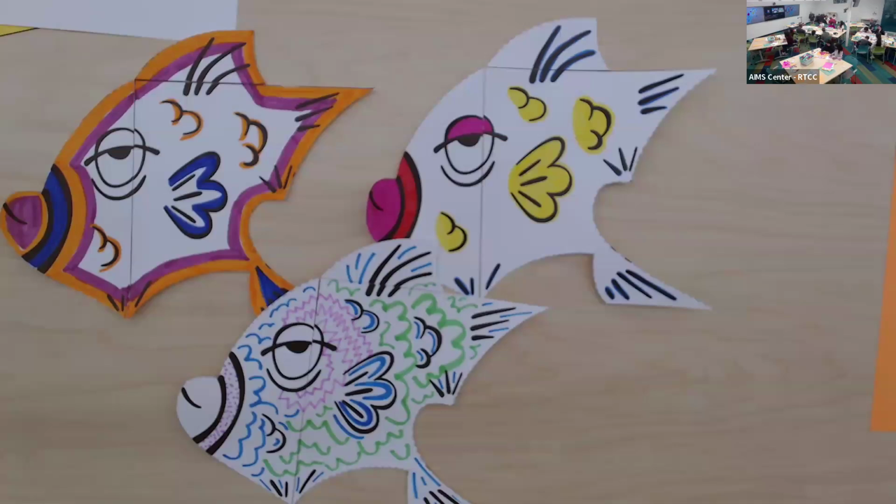Few more minutes and then we'll hang up. We'll create our school. Are you having fun? Got the markers. If you distort or curl the edges of your fish, when you're done, if you could kind of flatten them out a bit.